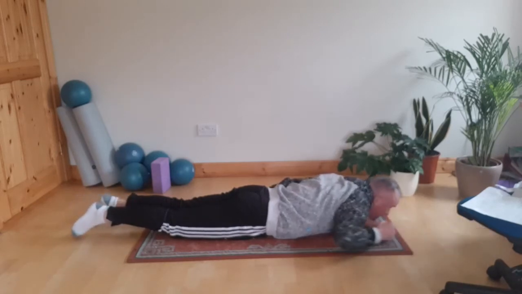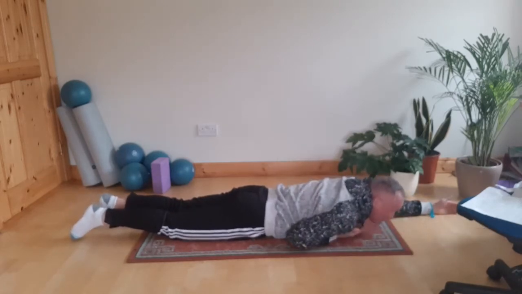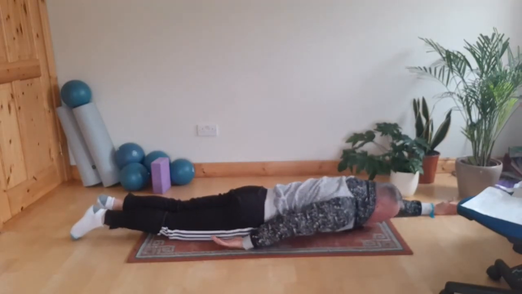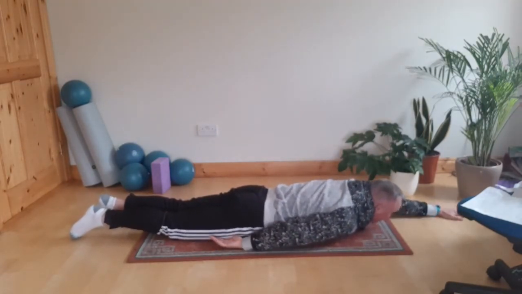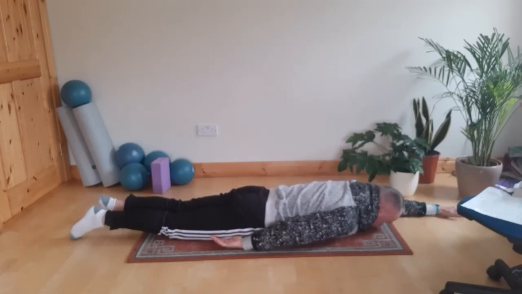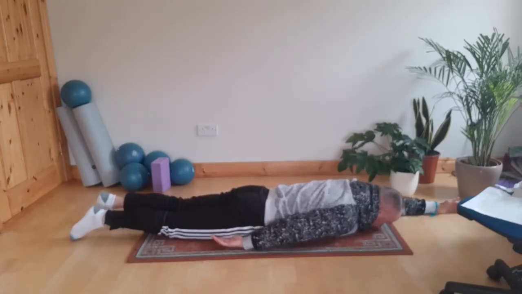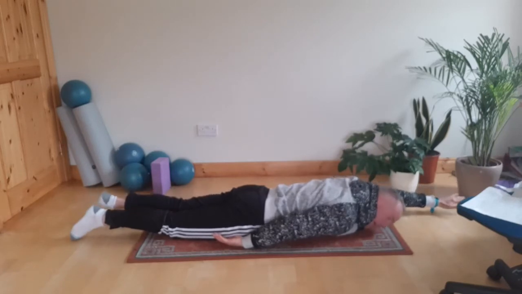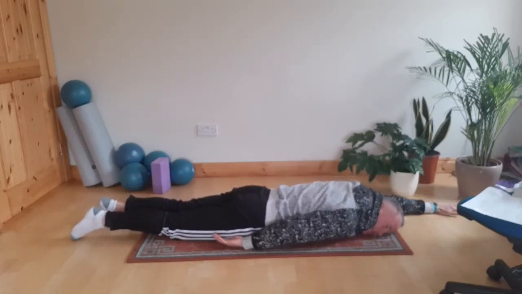Exhale, lower back down. And now we'll work on the opposite side, so we create even strength on both sides. As the left arm goes forward, and with that inhale, lifting the left arm up and left leg upwards, lifting neck, head and shoulders. Exhale, look away towards the side.